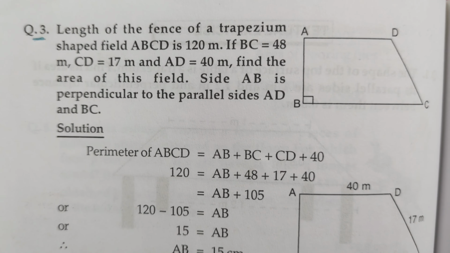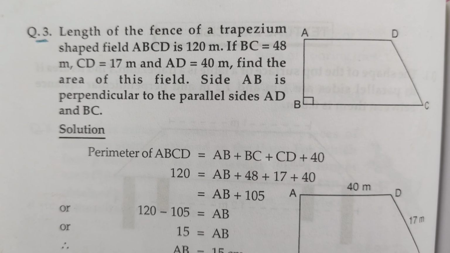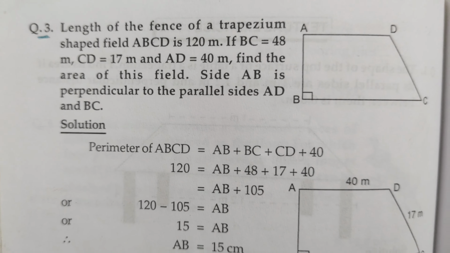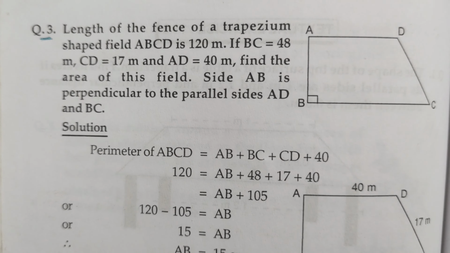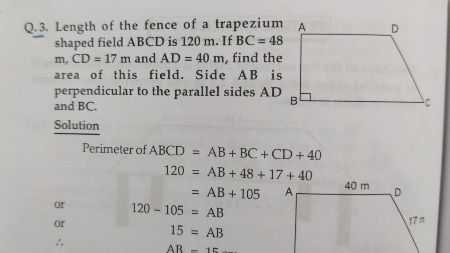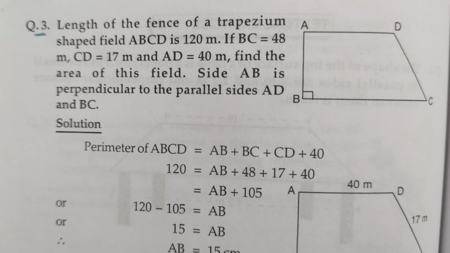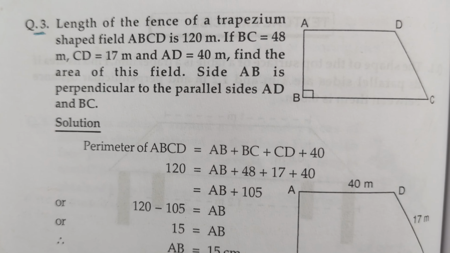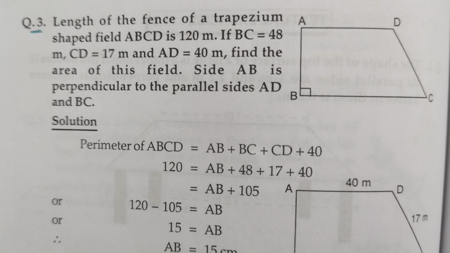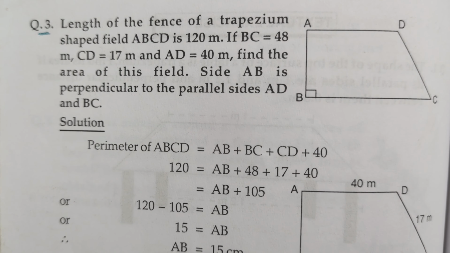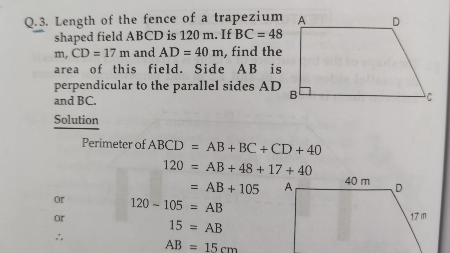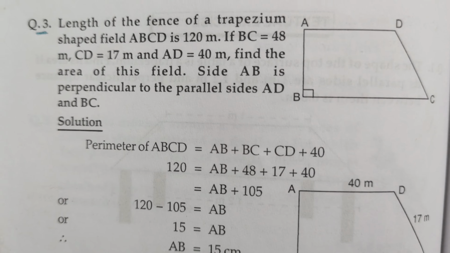Question 3. Length of the fence of a trapezium shaped field ABCD is 120 meter. If BC is equal to 48 meter, CD is equal to 17 meter and AD is equal to 40 meter, find the area of the field. Side AB is perpendicular to the parallel sides AD and BC.